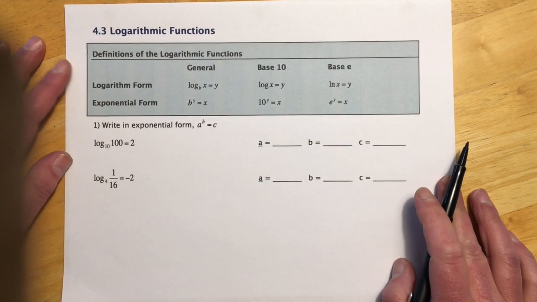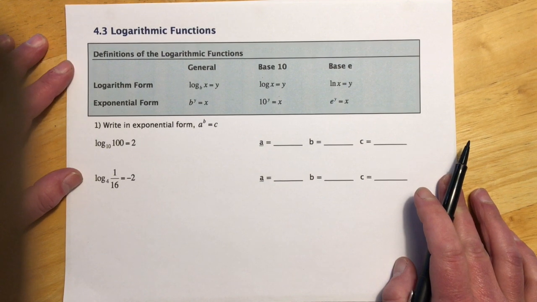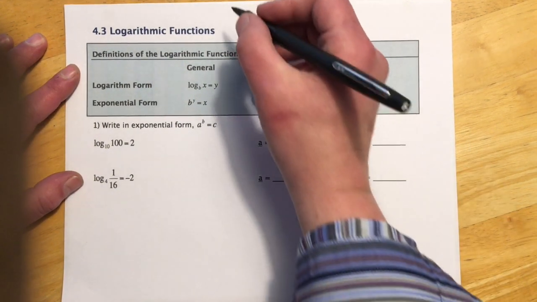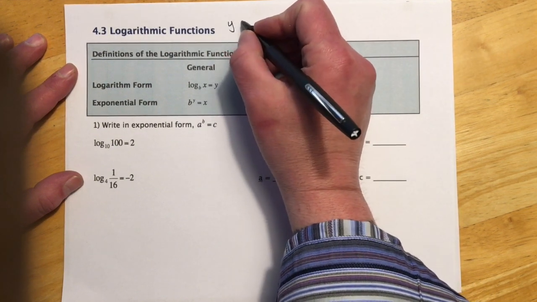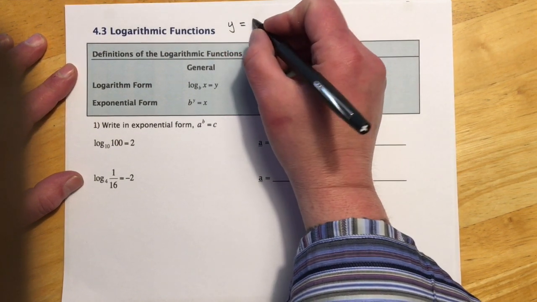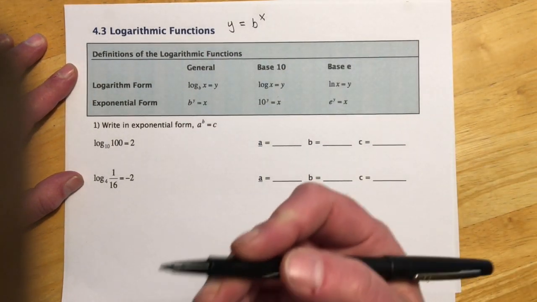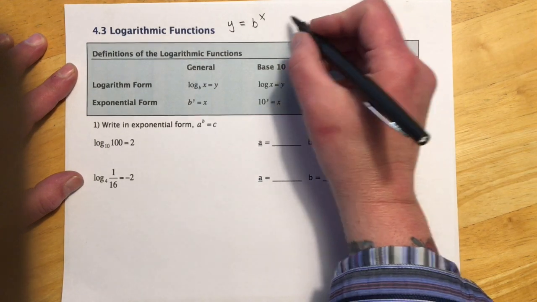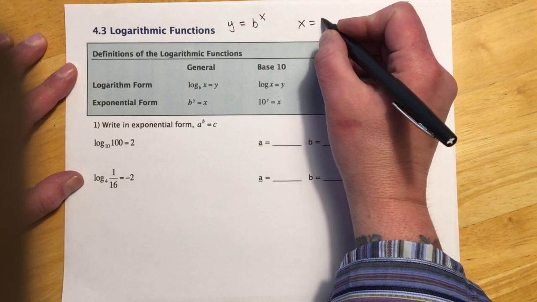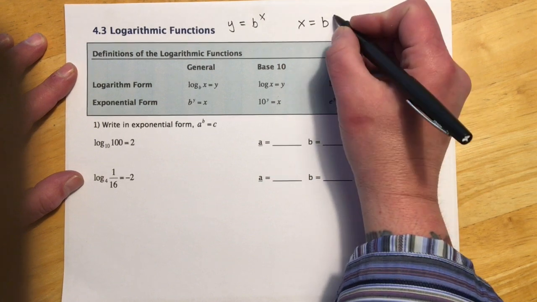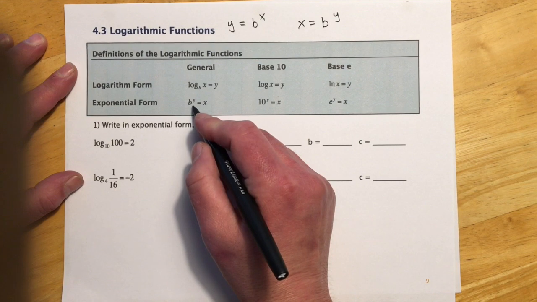Hey guys, so this is section 4.3, logarithmic functions. Logs are inverse functions to exponentials. If you remember, a basic exponential is y equals some base b to the x. Our basic log function is going to be the inverse of this, which is x equals log base b of y.